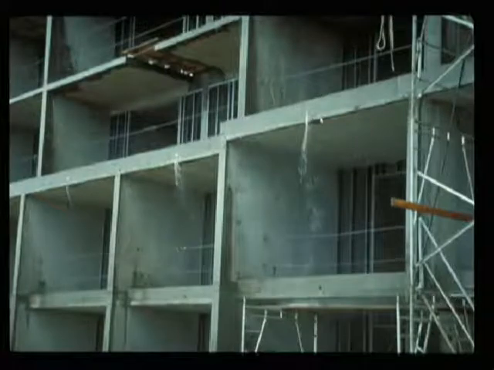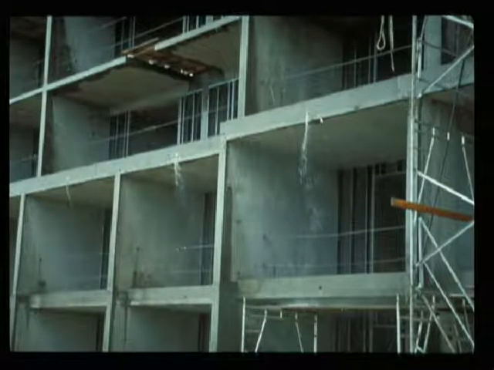This is what the construction looks like. Concrete work was halted during the winter.